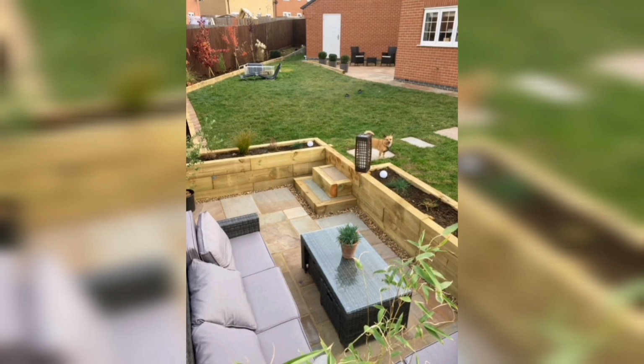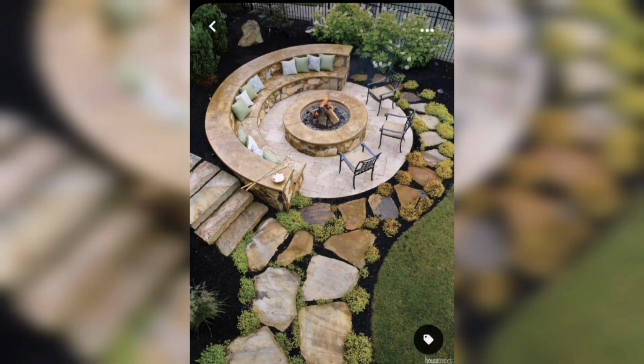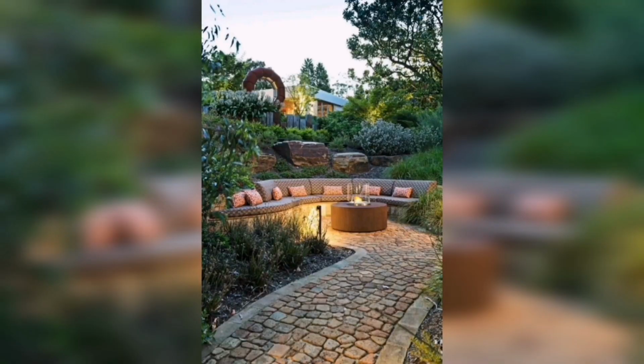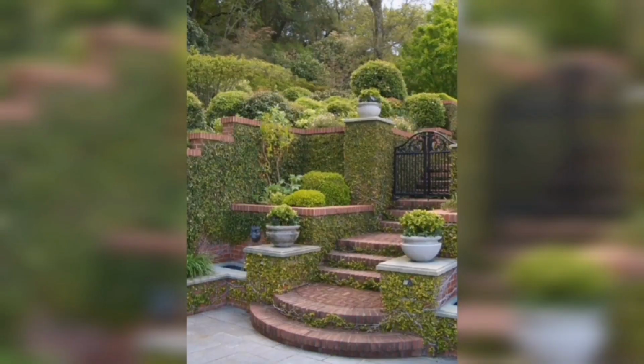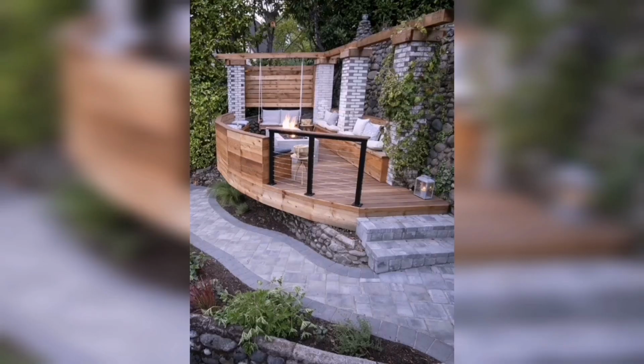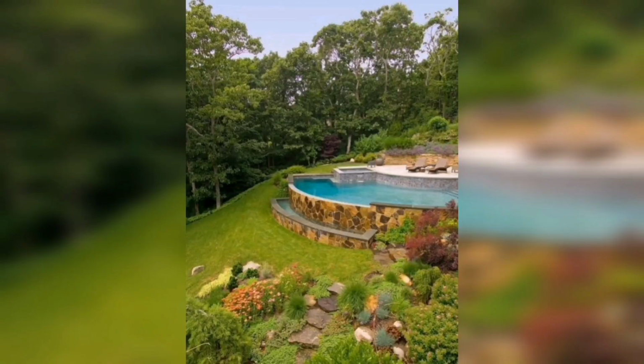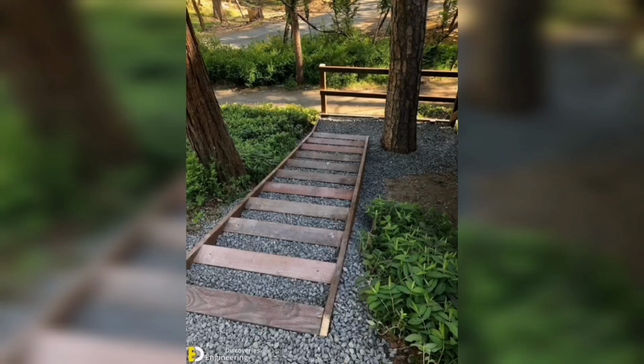Garden with a steep slope. A steep slope can be daunting, but it can also be an opportunity to create a dramatic garden feature. The first step is to consider how you want to use the space. Do you want to create a terraced garden with multiple levels? Or do you want to create a waterfall or stream feature that takes advantage of the natural slope?